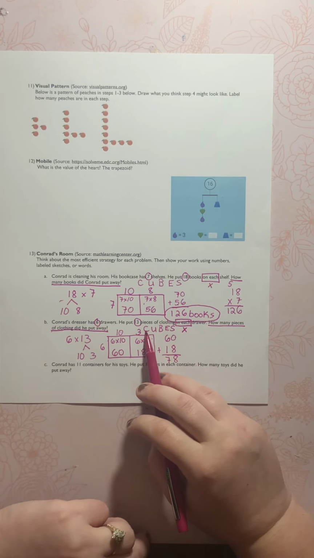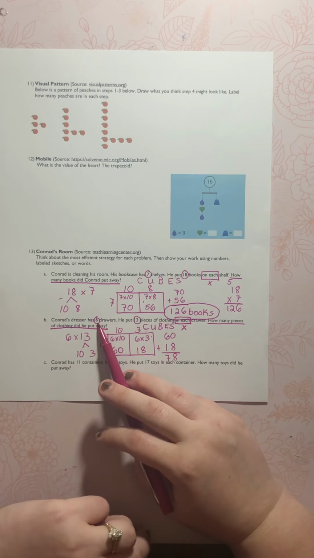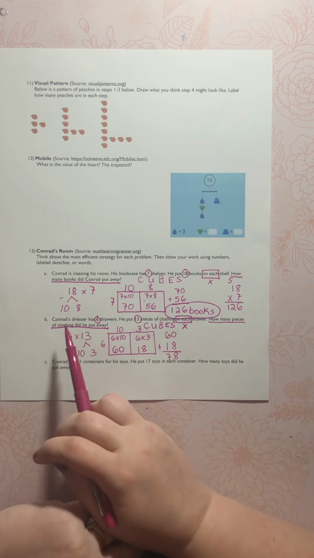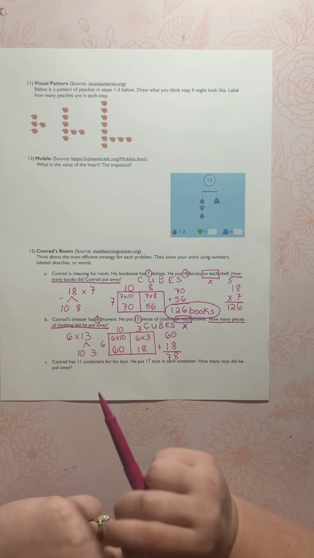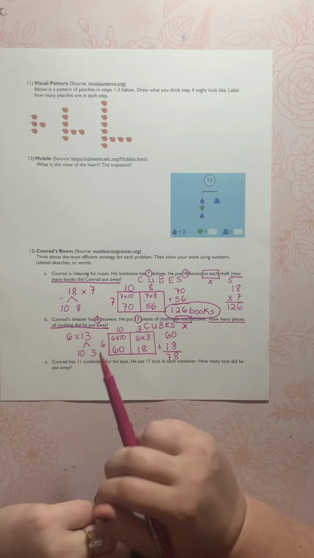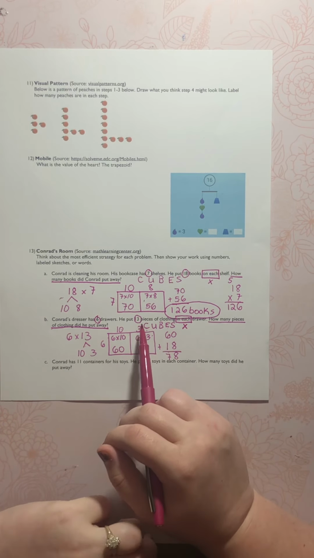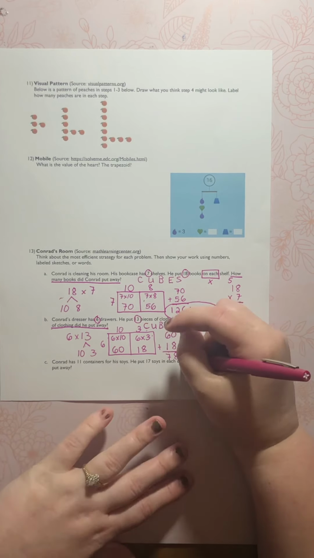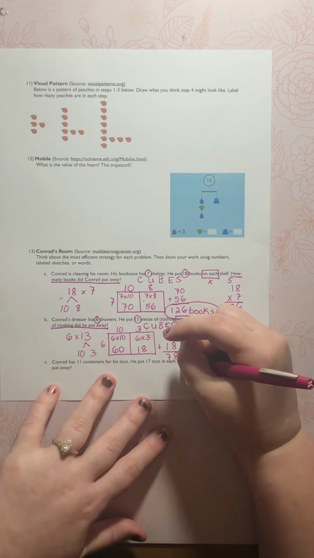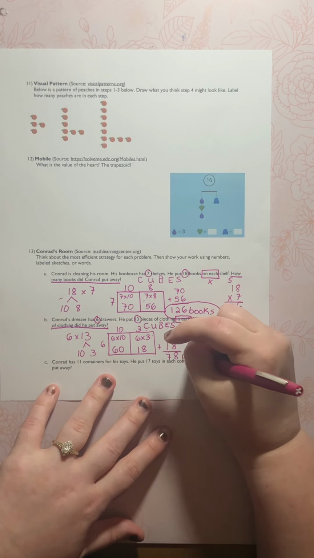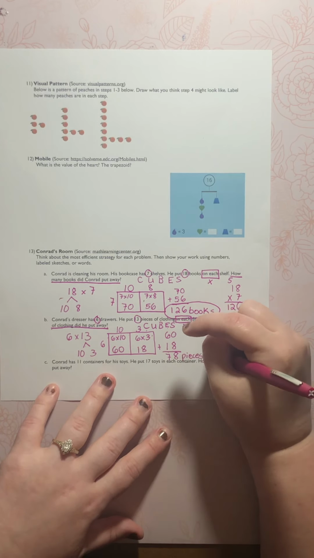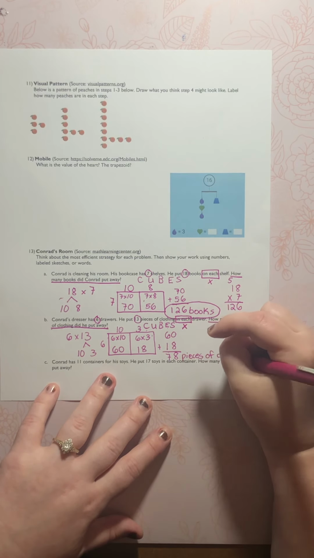But now we have to go back and look for the label, which means we go back to look at that C section, the circled numbers. It says that he has 6 drawers, but we don't want to know how many drawers he put away. We wanted to know how many pieces of clothing he put away. So my label is going to be 78 pieces of clothing.